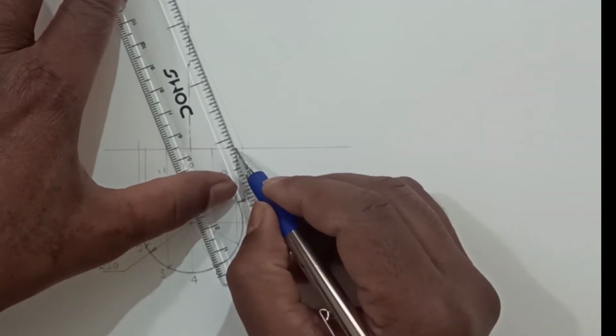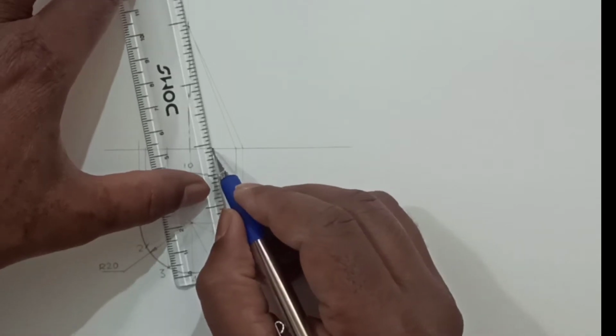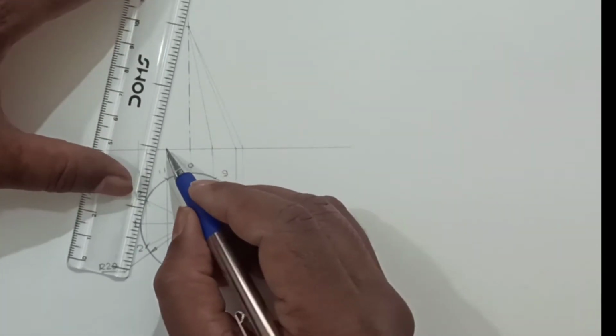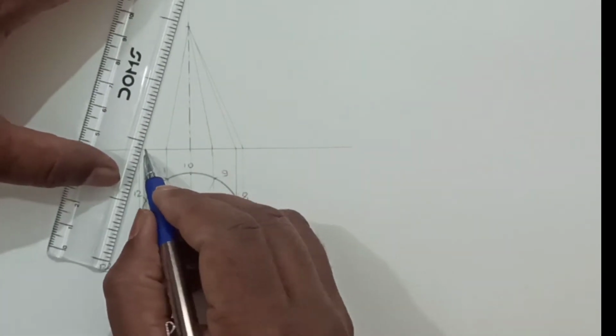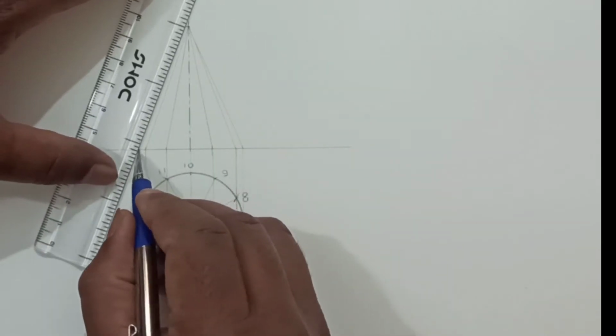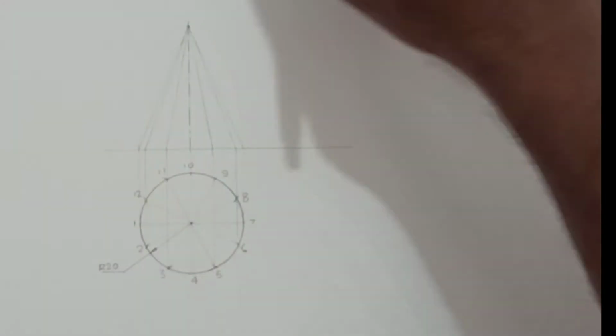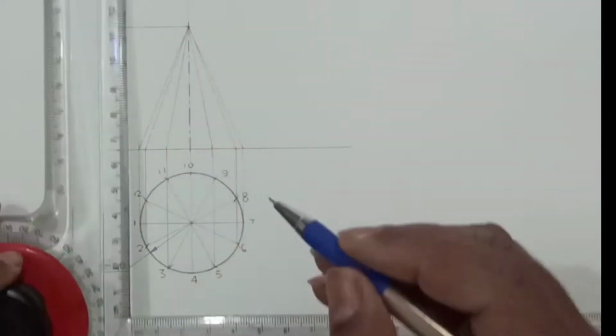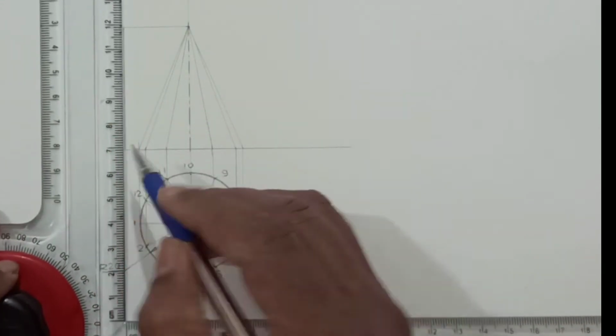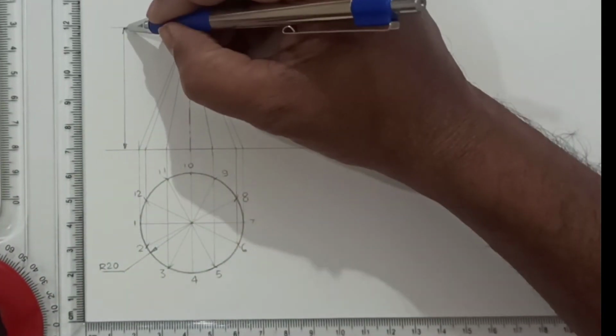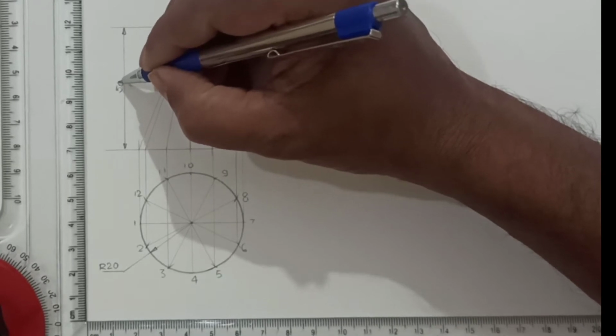Now join all these points with respect to the vertex to the base points by means of faint lines. Locate the axis line, which is 50 millimeter.